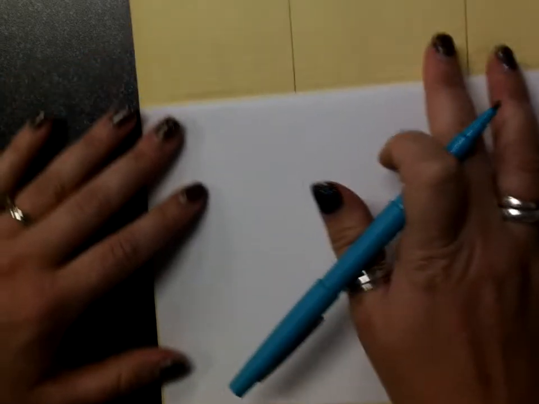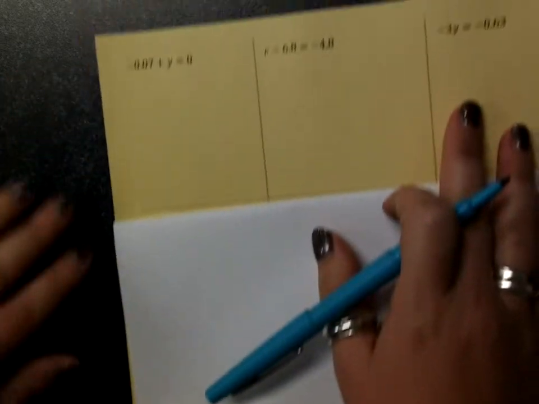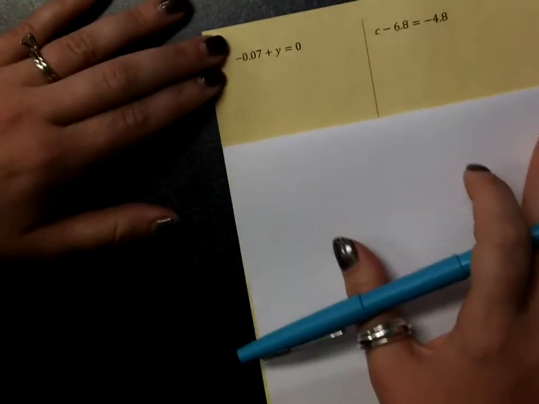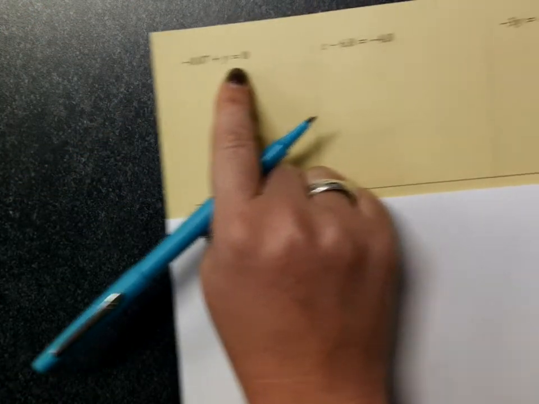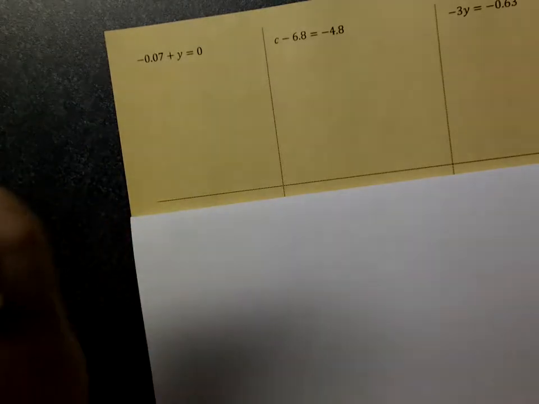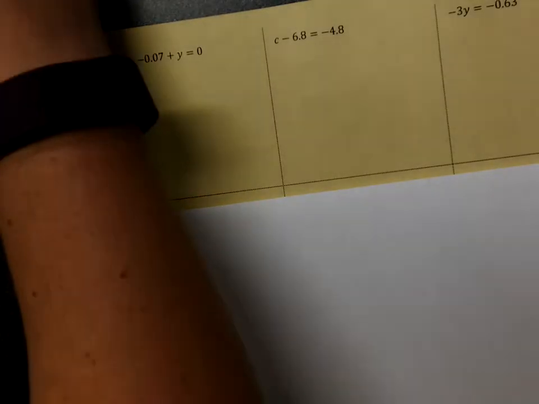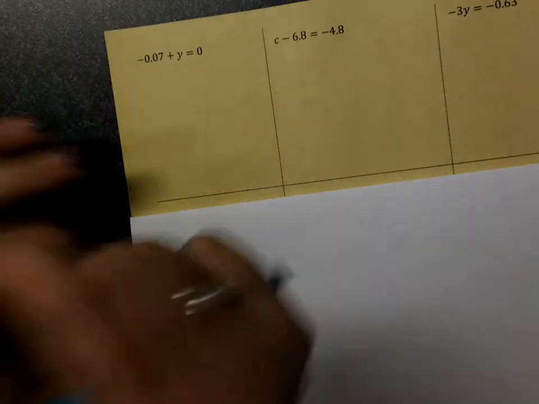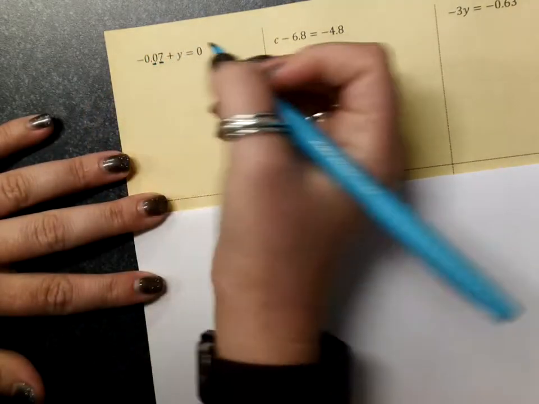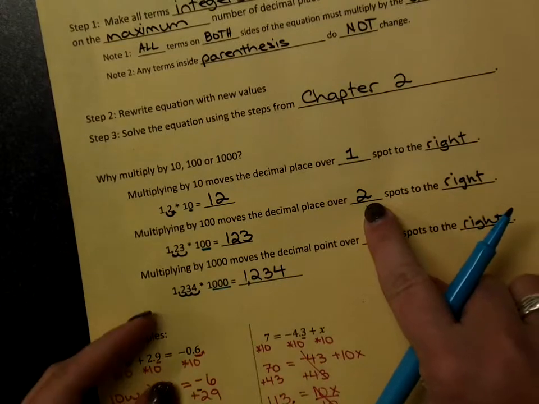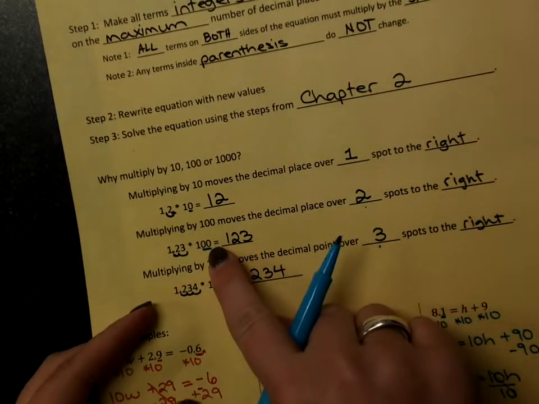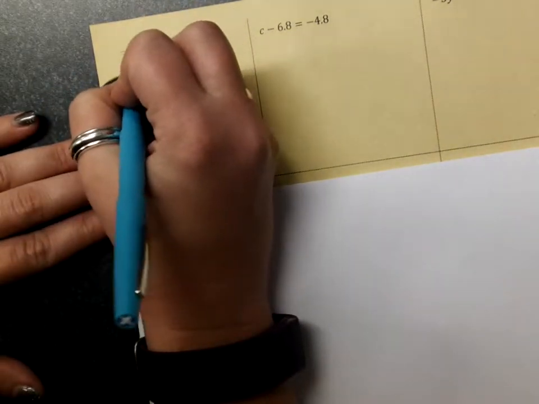Let's see. So we have negative 0.07 plus y equals 0. This time we have two decimal places, if you can see them. 1, 2. So instead of multiplying by 10, we want it to move two spots to the right, so we're going to multiply by 100. So this one's going to multiply by 100.